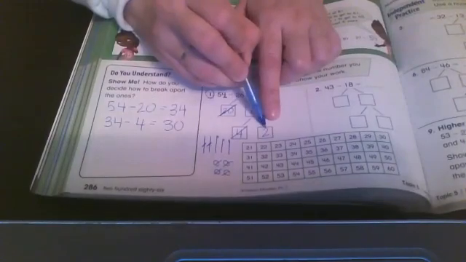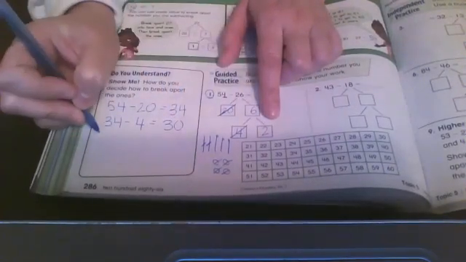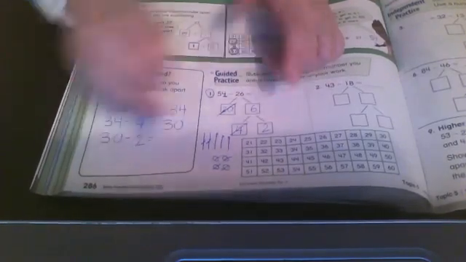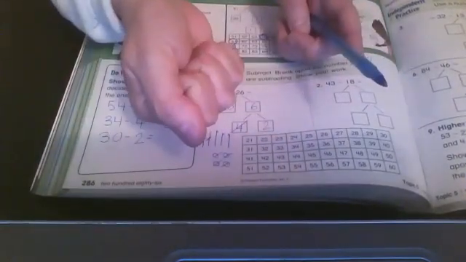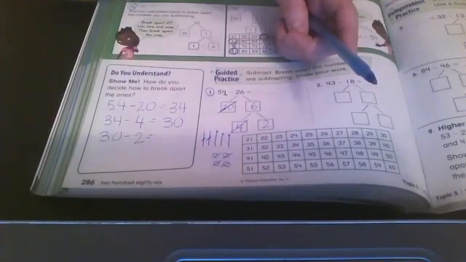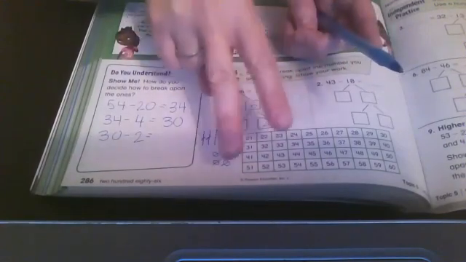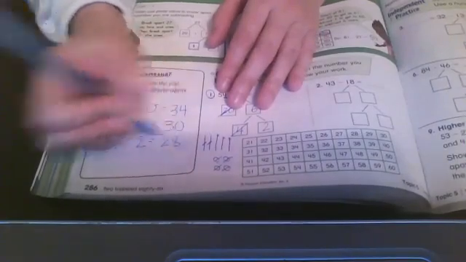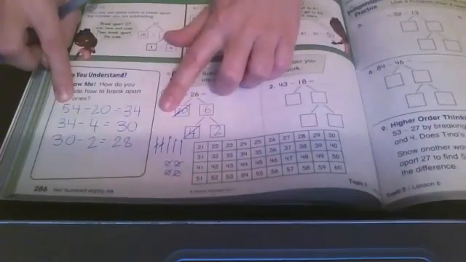Now, all I have to take away is this last 2. So I'm going to write my 30, take away 2. And for that, I can just scoop up that 30, and I can count backwards 2 times. It looks and sounds like this. You can do it with me, please. 30, 29, 28. Okay, 28 is what I'm left with. All right, so that's how to show your work with the equations.